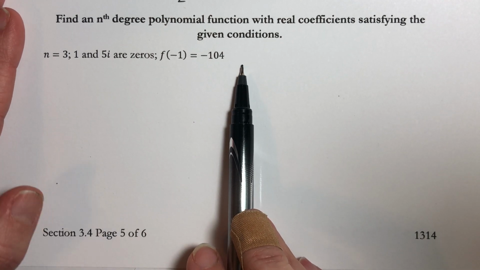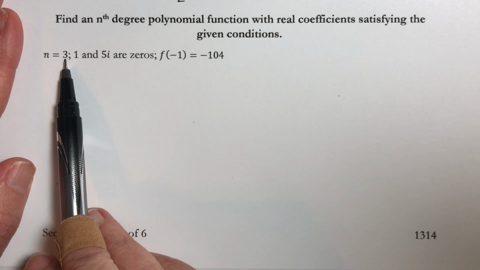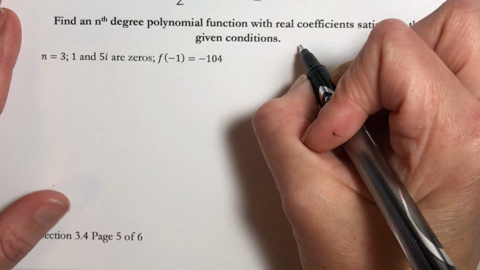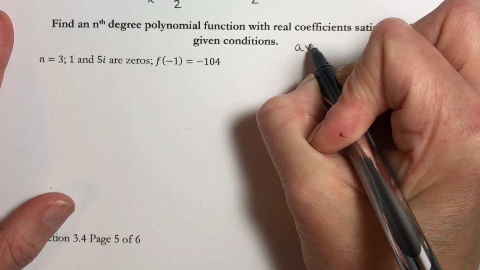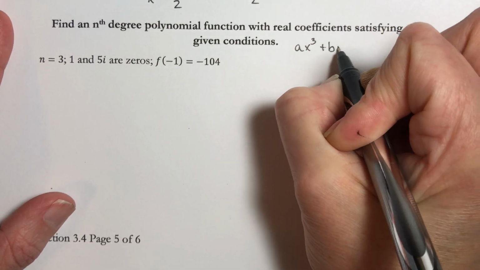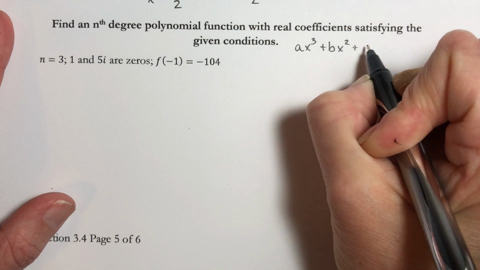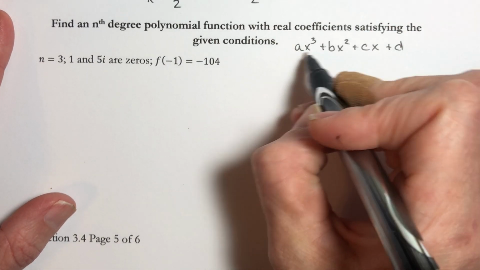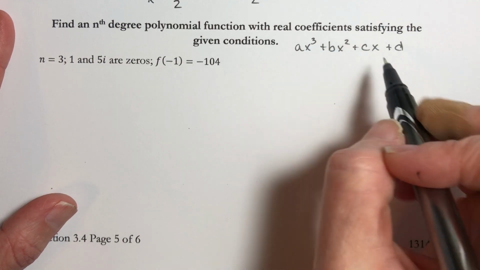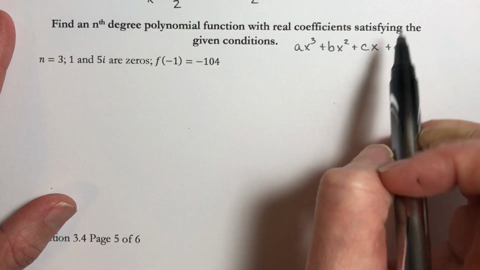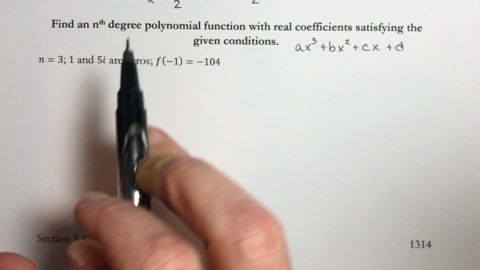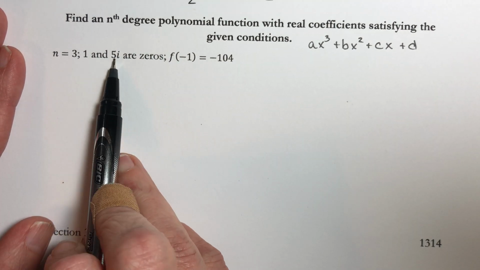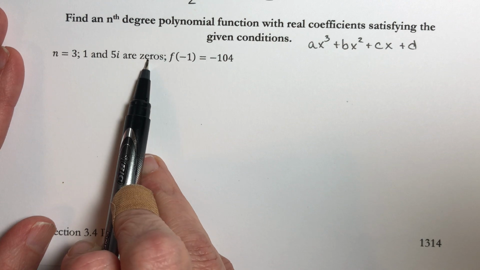Okay? Now, what we know for this one is we want a third-degree polynomial. So we want to end up with something that eventually looks like ax cubed plus bx squared plus cx plus d. Now, don't worry about the a, b, c, d right now. We want to end up with something basically like this. Now, what we are told is that 1 and 5i are zeros.